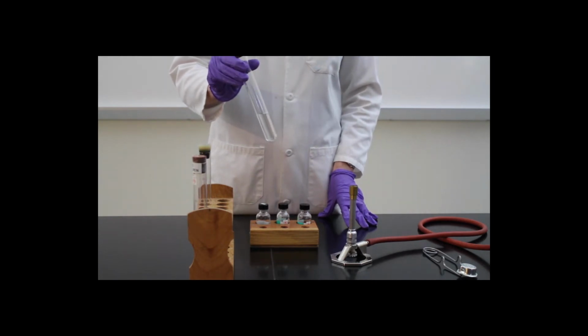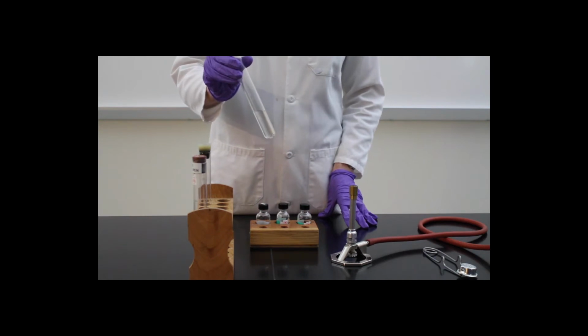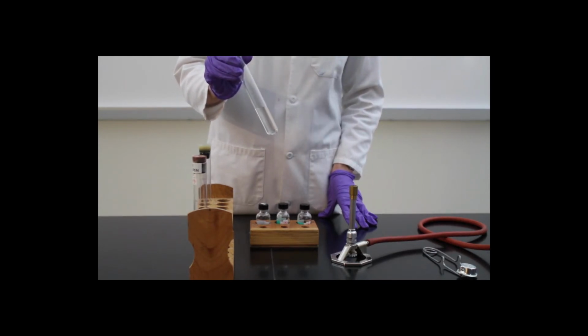And we can see that the test tube is clear, indicating that the iodine has not dissolved into the water due to differences in polarity. That also implies that they have a difference in their intermolecular forces.